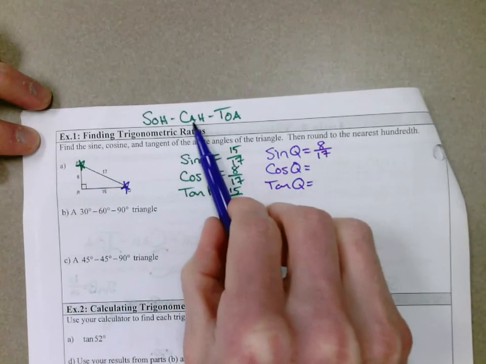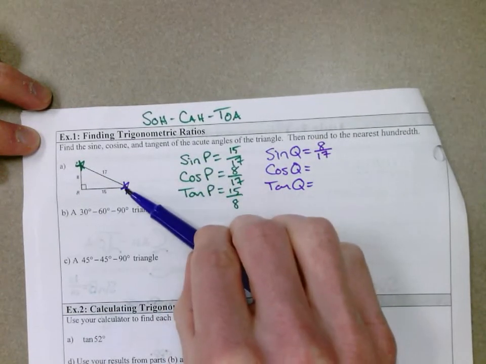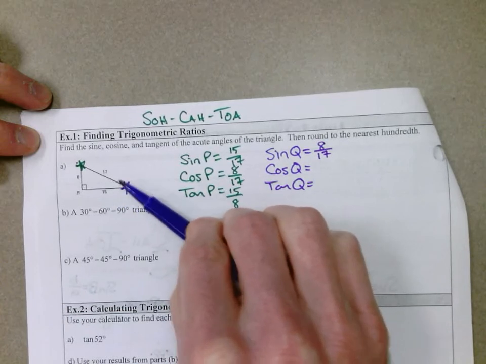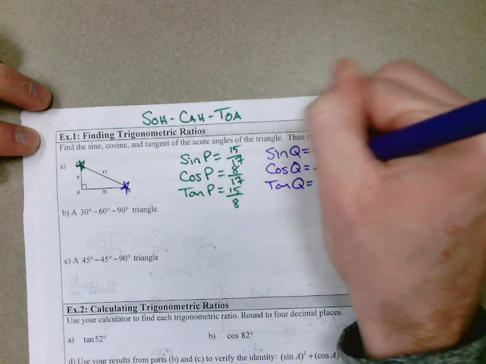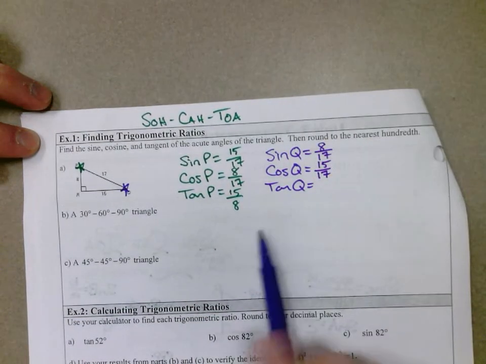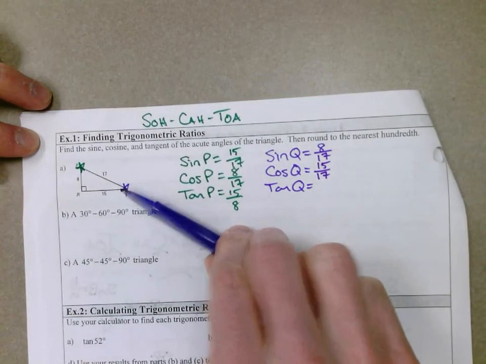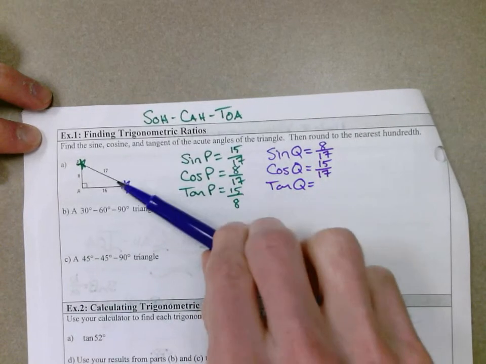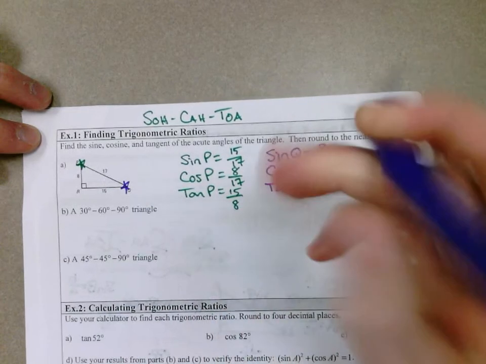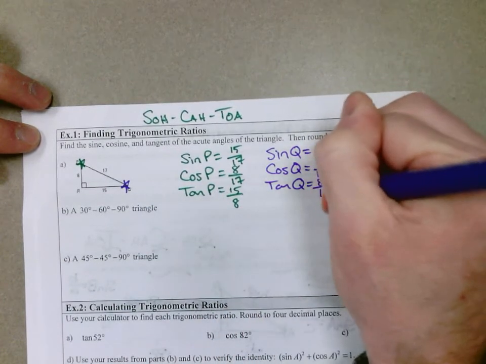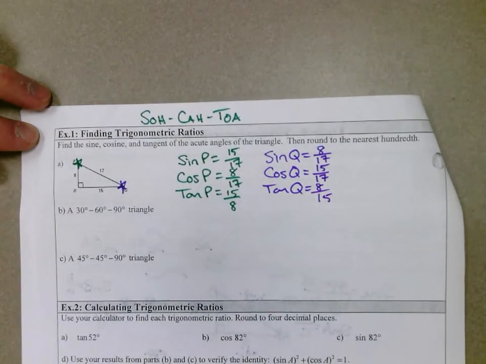Cosine is AH, so the adjacent of 15 over the hypotenuse of 17. So the cosine of Q equals 15 over 17. The tangent, or TOA, is the opposite over the adjacent. So from here, the opposite is 8, the adjacent is 15. 8 over 15. Now maybe you're noticing something.